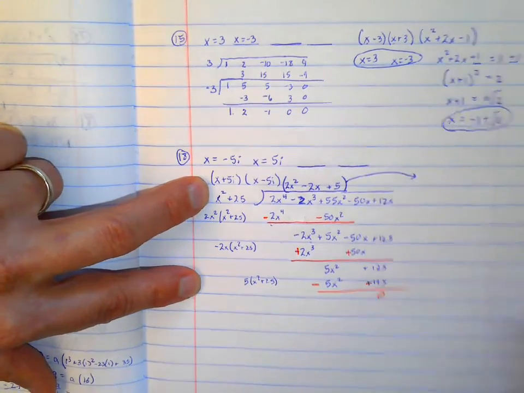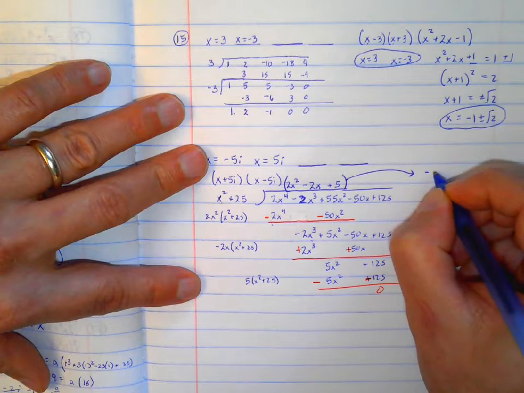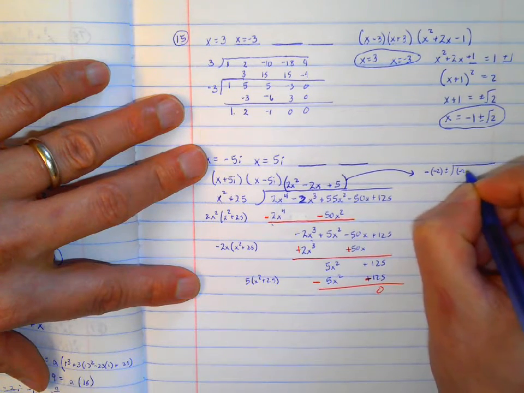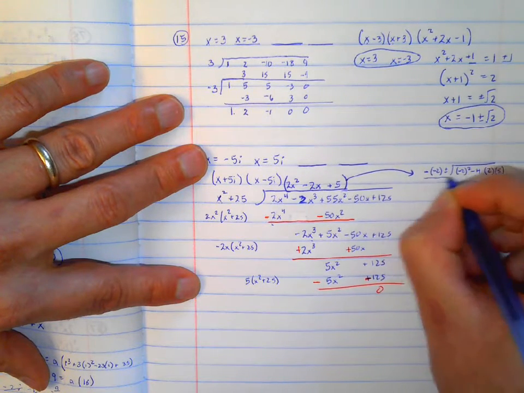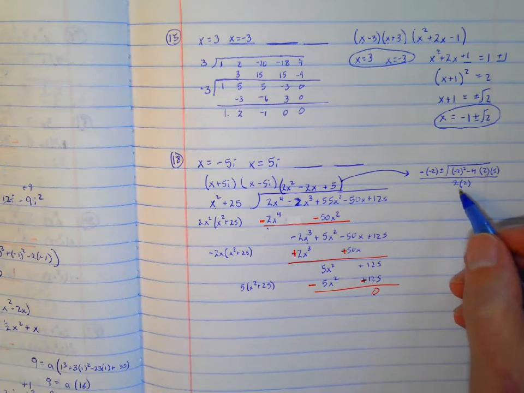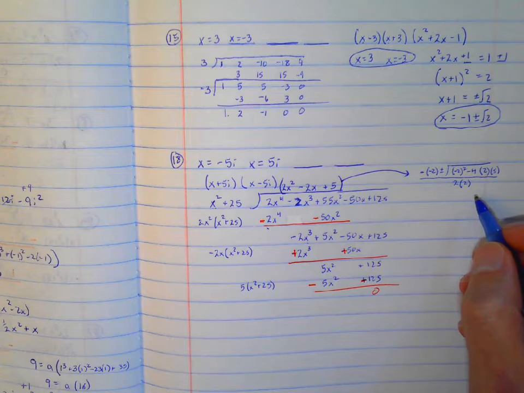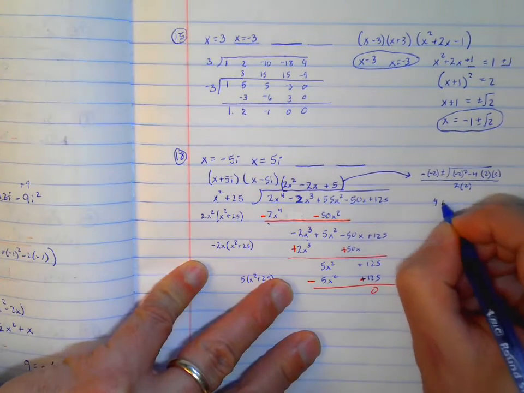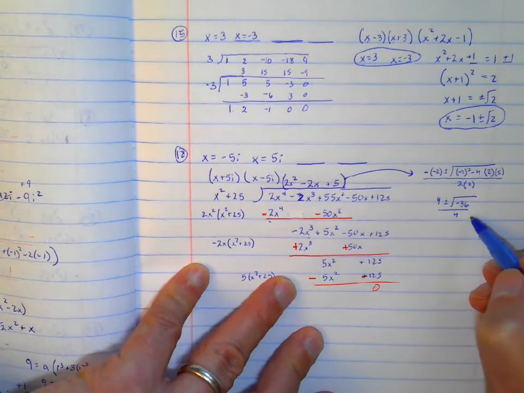I'm going to use the quadratic formula. So I have negative b plus or minus the square root of b squared minus 4 times a times c, over 2 times a. Okay, so this would be what? Negative 2 squared is 4 minus 4 times 2 times 5 gives you negative 36. This would be 4 plus or minus the square root of negative 36 over 4. Square root of negative 36 is 6i.